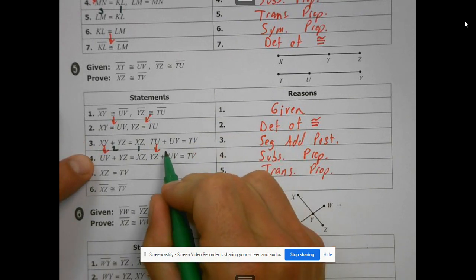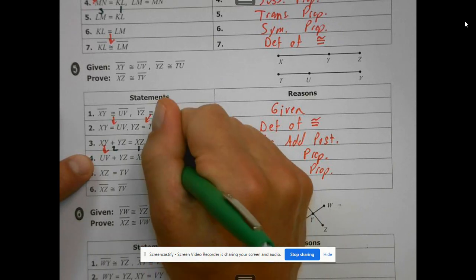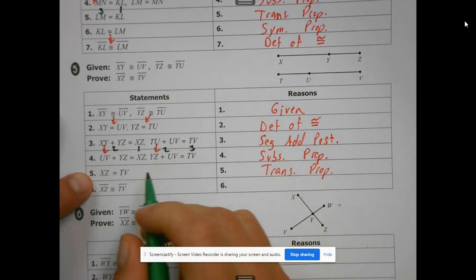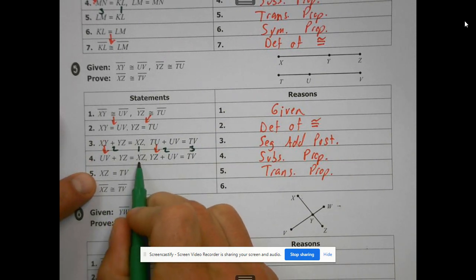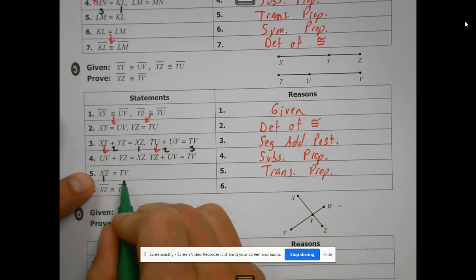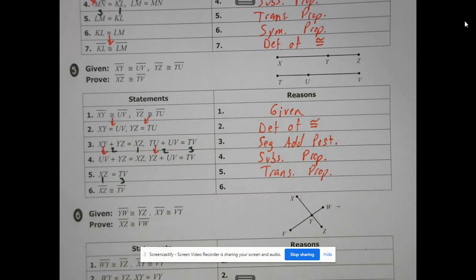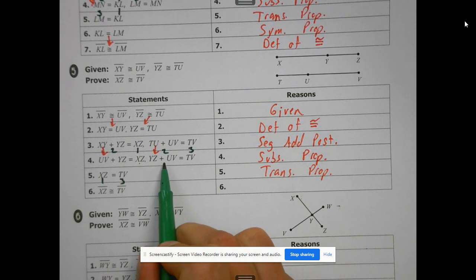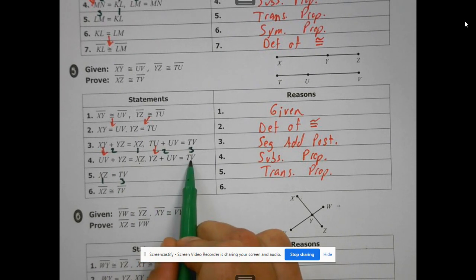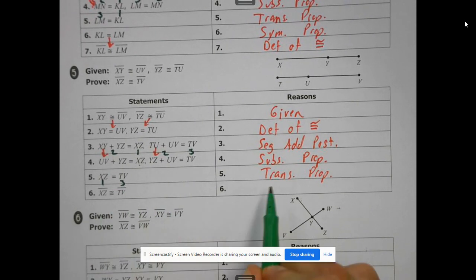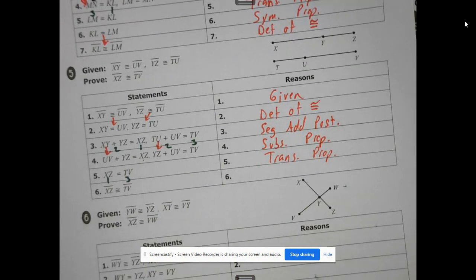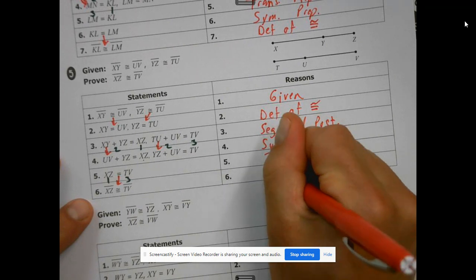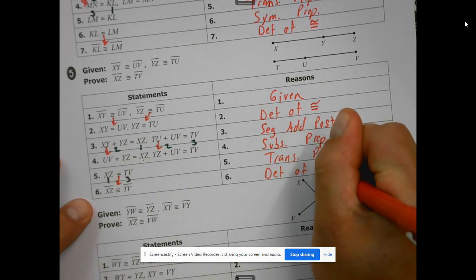Here we go. Let's see. YZ plus UV is still the 2. TV is our 3. XZ is still my 1. And TV is my 3. Sure. If 1 equals 2 and 2 equals 3, then I can say 1 equals 3. Transitive property. Last one, they went from equal sign to congruent sign. Definition of congruence.